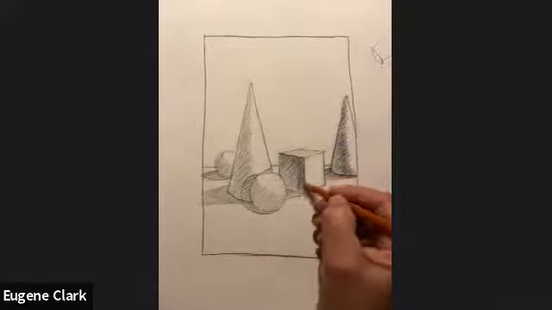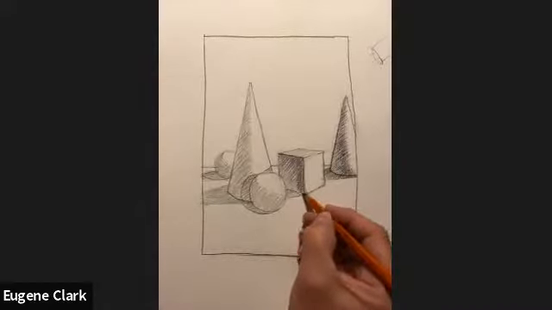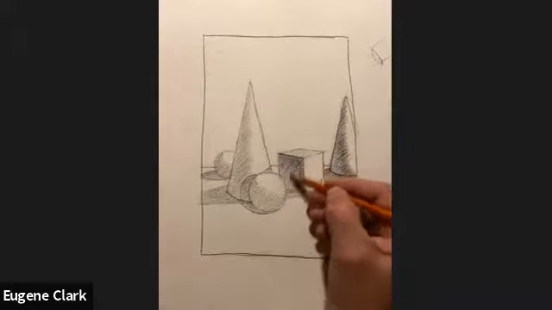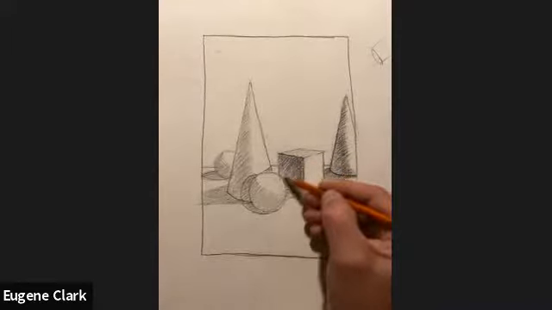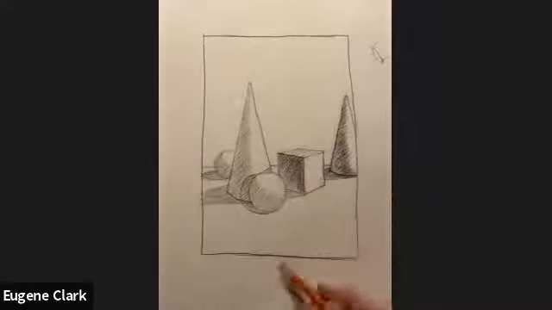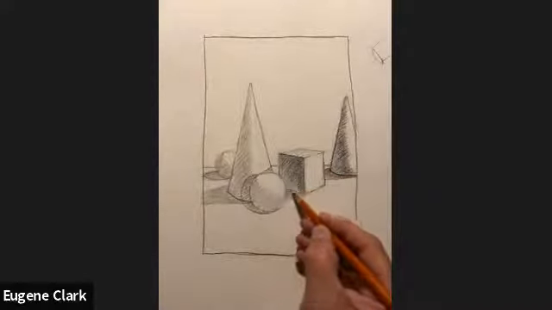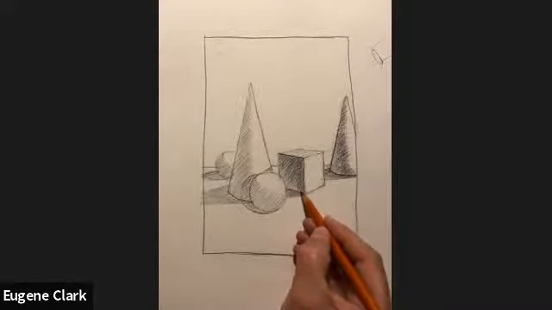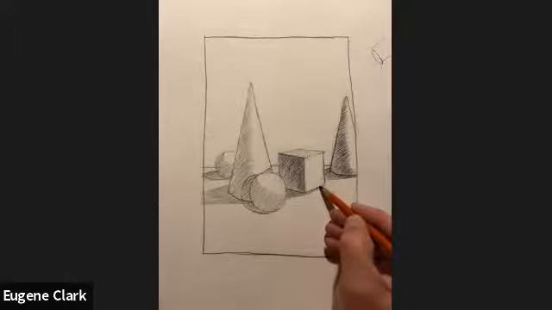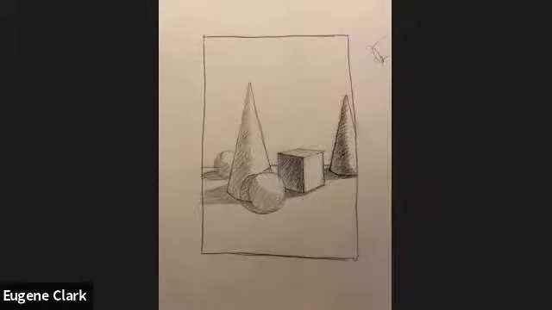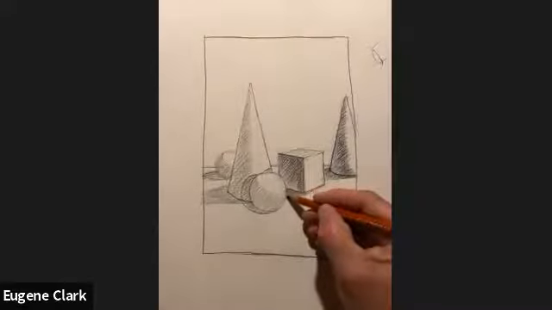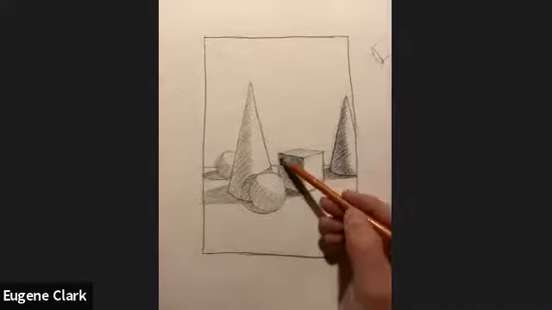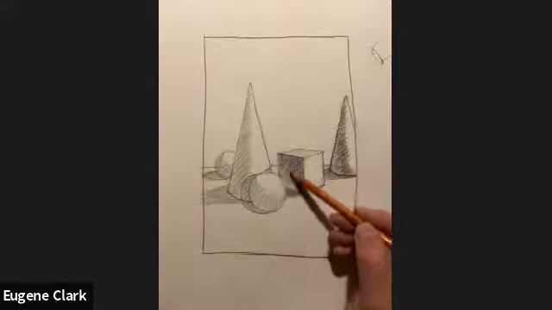Bring the dark value right up to the edge, and then start to carry it down towards the reflective light. And then we'll shade the cast shadow. And I'm going to go back into that cast shadow and shade that just a little bit more. And I'll push back the reflective light slightly.